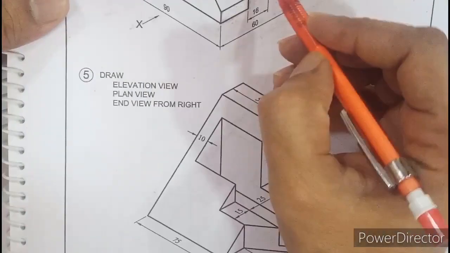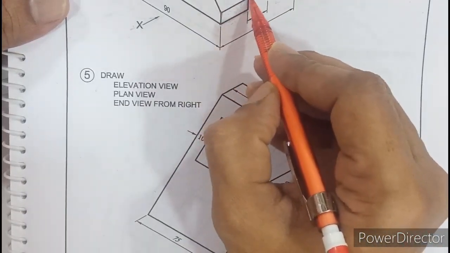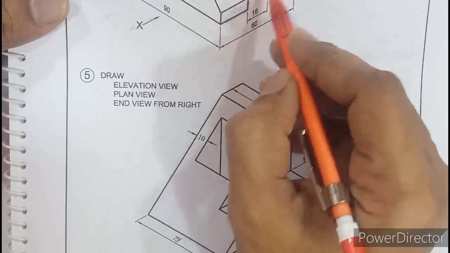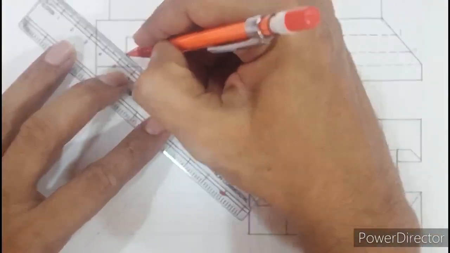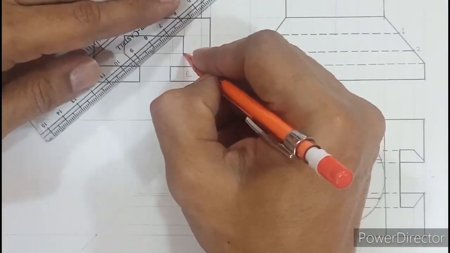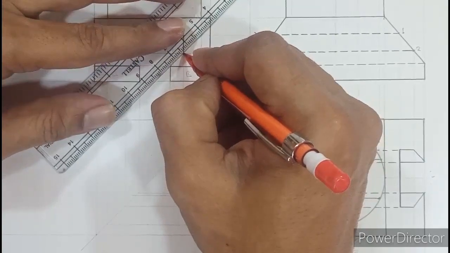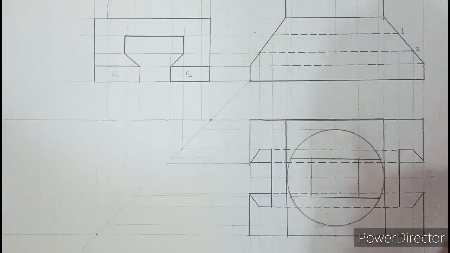Finally, to close down the slot, this edge or this corner has to be connected with another corner of 16 mm so as to get the trapezoidal slot. So just we need to connect or join these 2 points, and here we need to connect these 2 points. So that is how the trapezoidal slot is done.